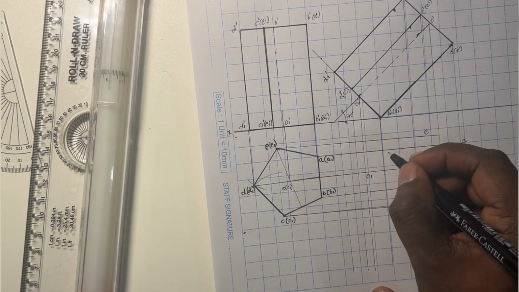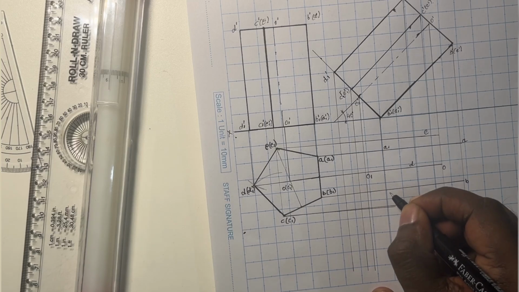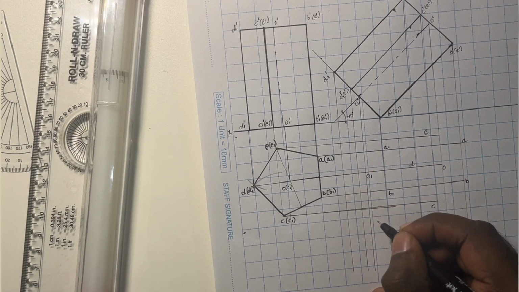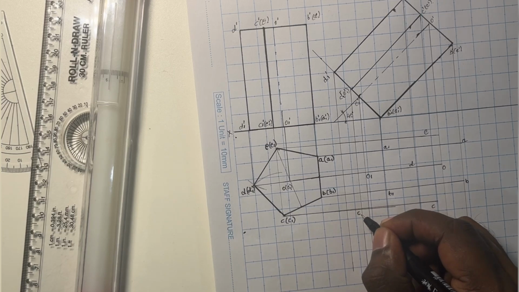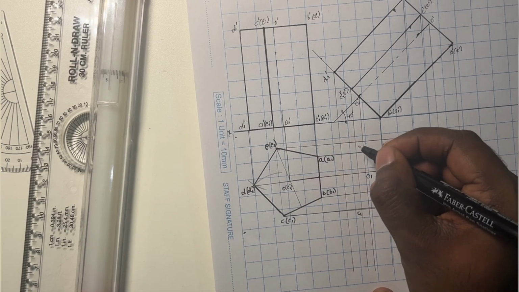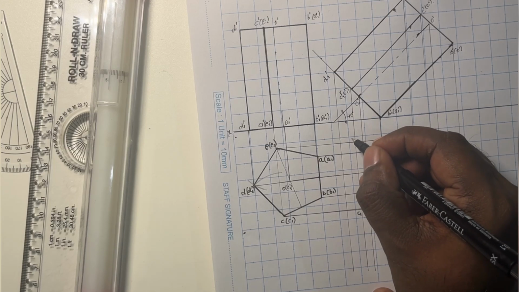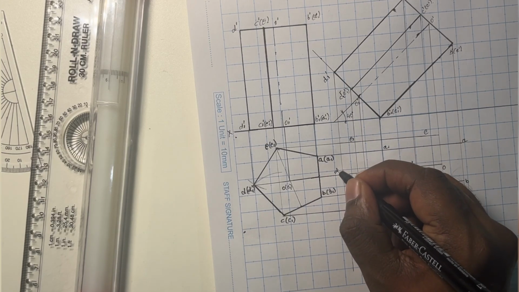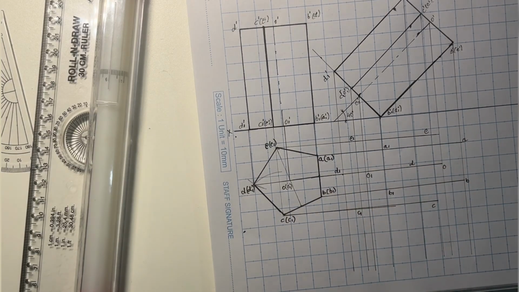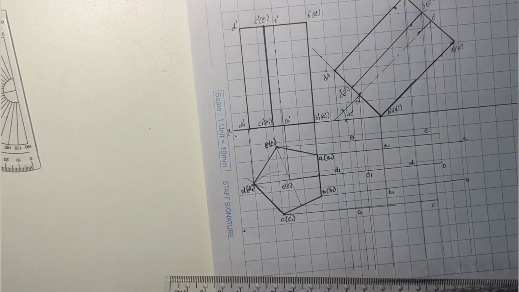Let us mark the points on the bottom face. This is A1, this is B1, and similarly the C1 line is here. So this is C1, and C1 E1 will be on the same line. You can just see here. This is E1, and similarly this point of intersection is D1. So we have annotated the points. Let us complete the top view of the prism.